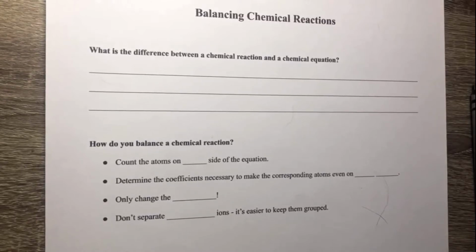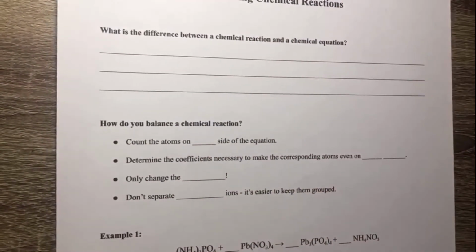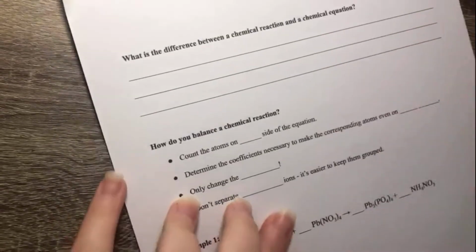Hi, these are the notes for balancing a chemical reaction, and the first thing that we're going to go over before we start is what is the difference between a chemical reaction and a chemical equation.